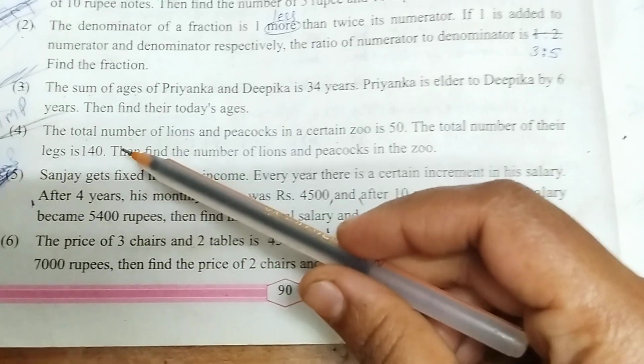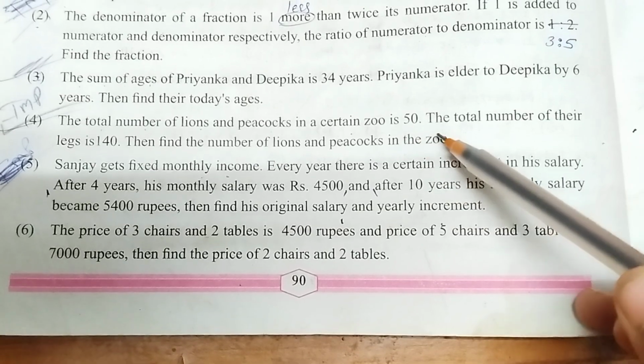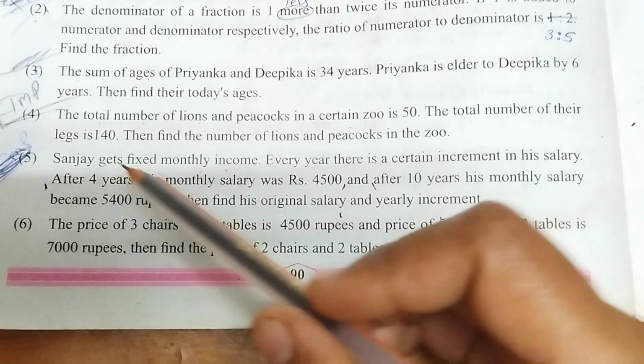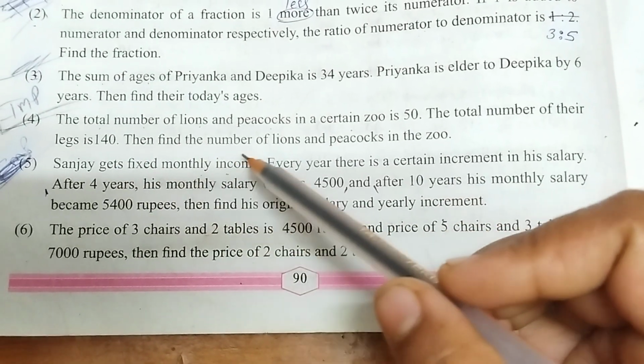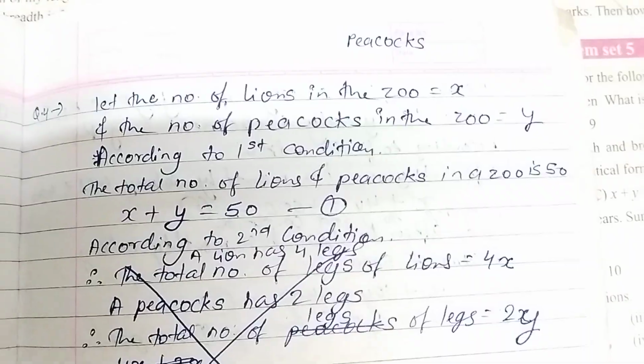Now question number 4. The total number of lions and peacocks in a certain zoo is 50. The total number of their legs is 140. Then find the number of lions and peacocks in the zoo. So let's see how to solve.